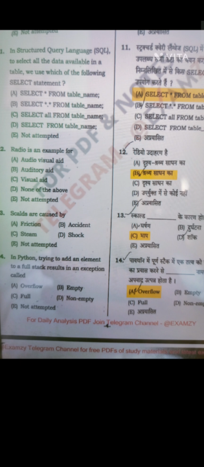This is right. Yes. In Python, trying to add an element to a full stack results in an exception of overflow.